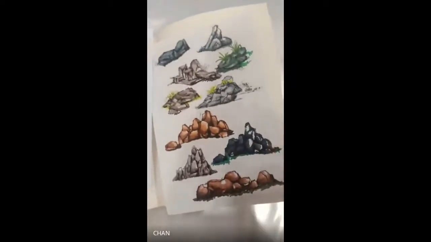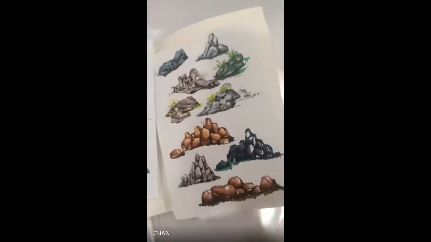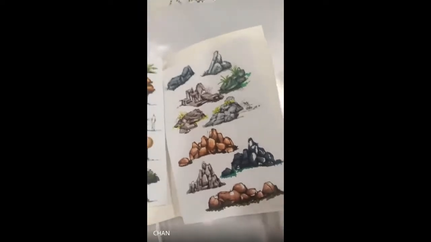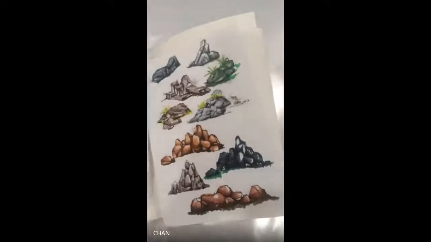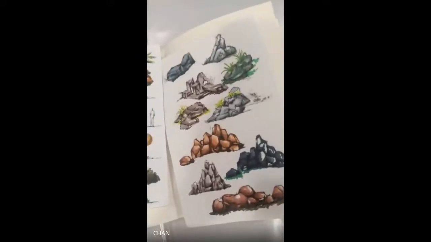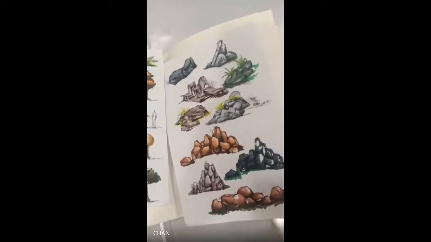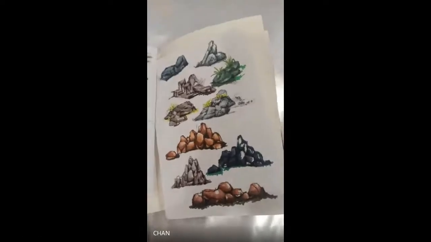I prefer to start with the light tone and then gradually add the tone color to a darker tone. And after that only I use a technical pen to draw the outline to make the line element appear more. Okay. Very good.